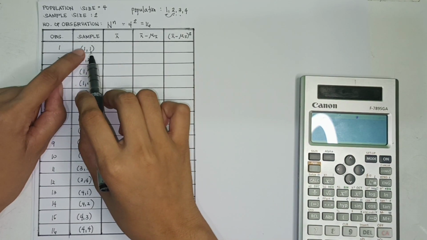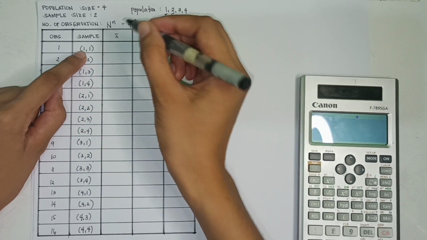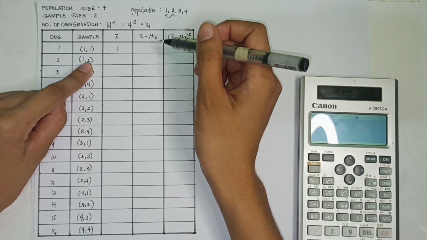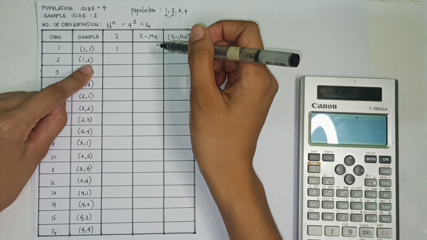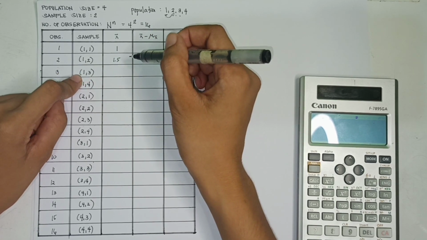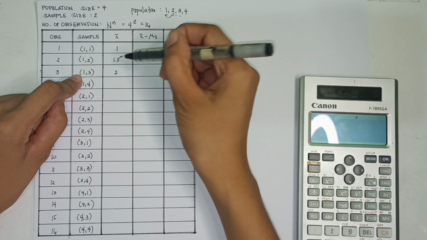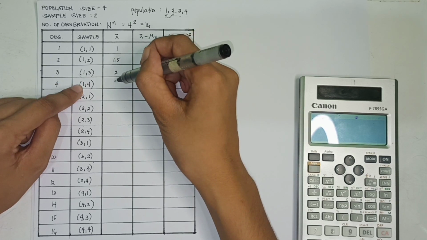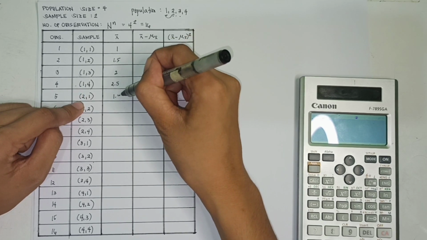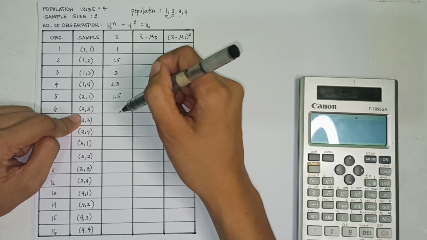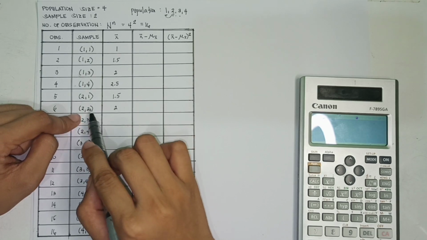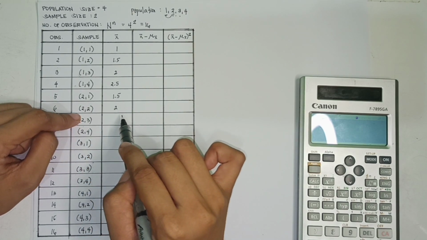So, for x bar, 1 plus 1 is 2 divided by 2, that is equal to 1. Okay, so next, 1 plus 2 is 3 divided by 2, that is equal to 1.5. Next, 1 plus 3 is 4 divided by 2, so that is equal to 2. 1 plus 4 is 5 divided by 2, that is 2.5. 2 plus 1 is 3 divided by 2, that is 1.5. 2 plus 2 is 4 divided by 2, that is equal to 2. Okay, so again, add, and divide it by 2.